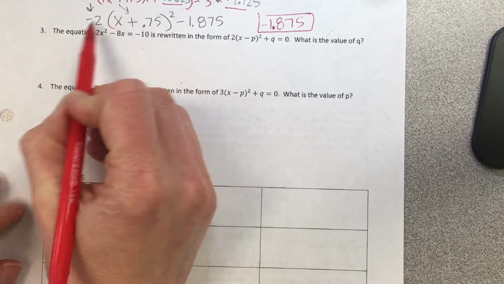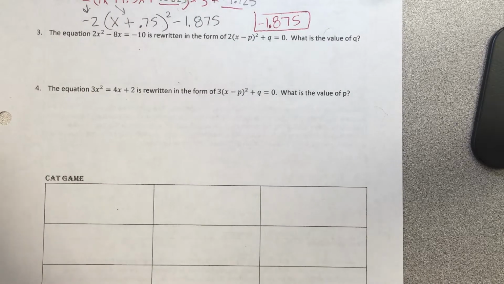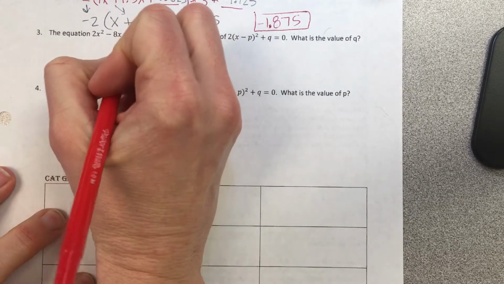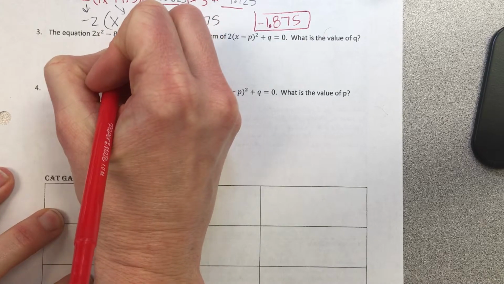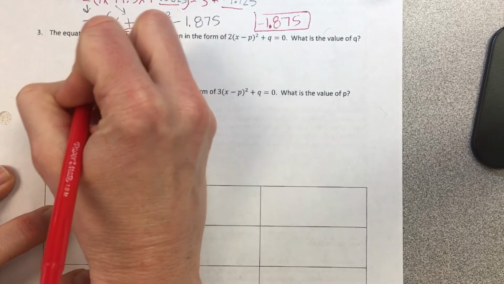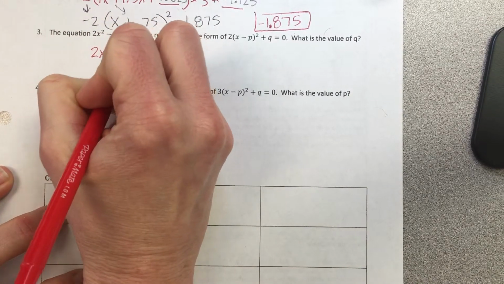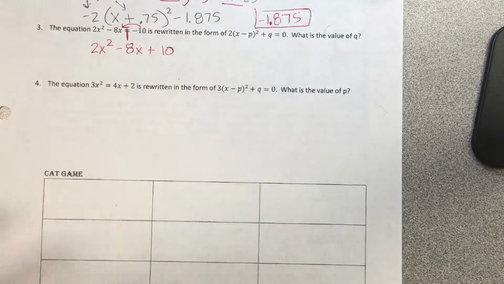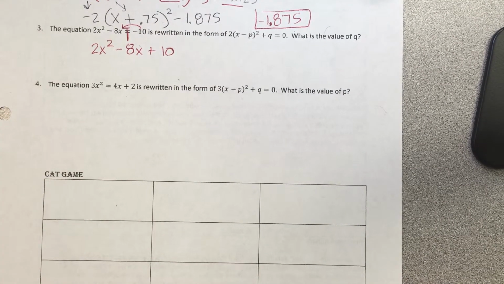What's different about this one that we haven't done before? We got an equals. Let's go ahead and get rid of that. I would need to move the negative 10 over there. What would it become if I moved it across the equals? Positive. So let's write 2x squared minus 8x plus 10. So when it moves across the equals, it changes signs. Okay? All right, what do I do next?